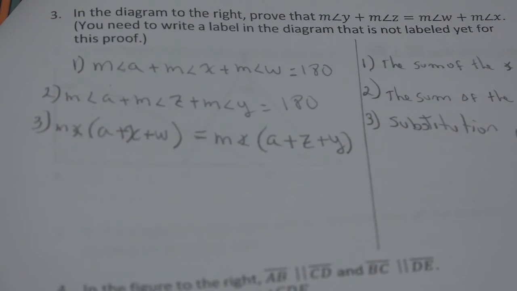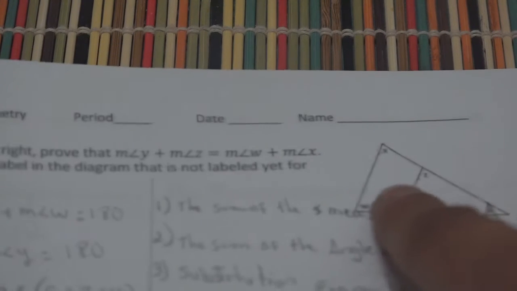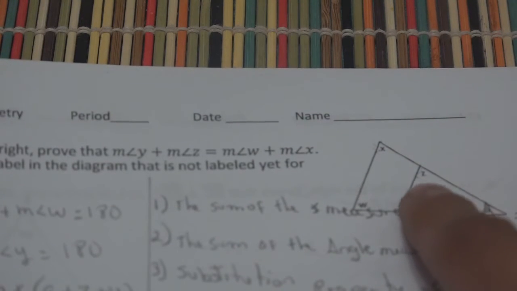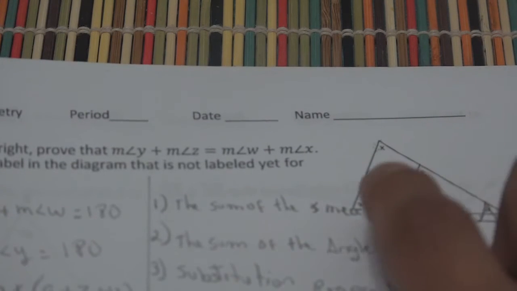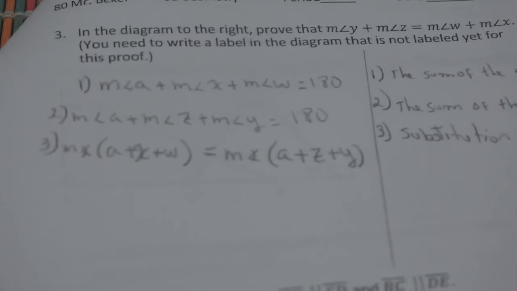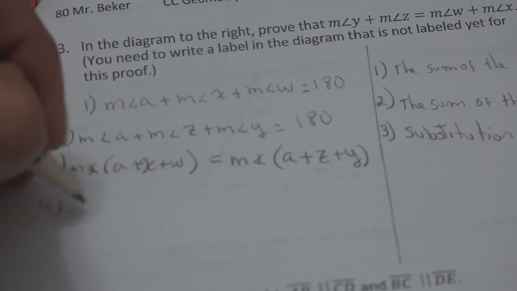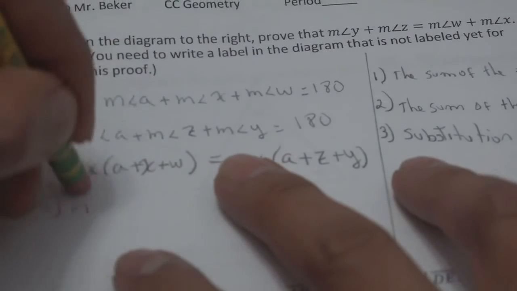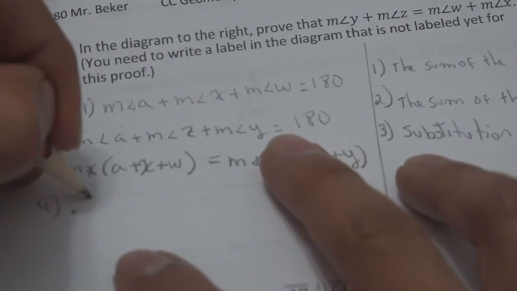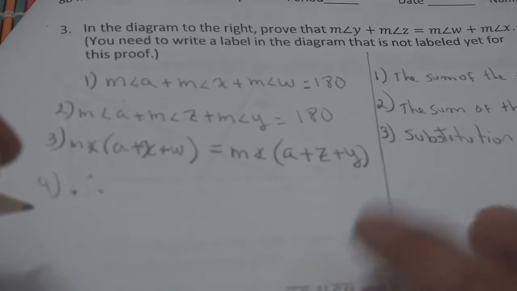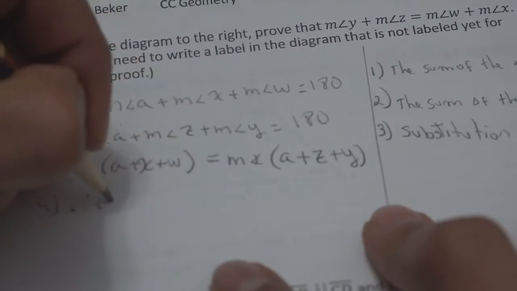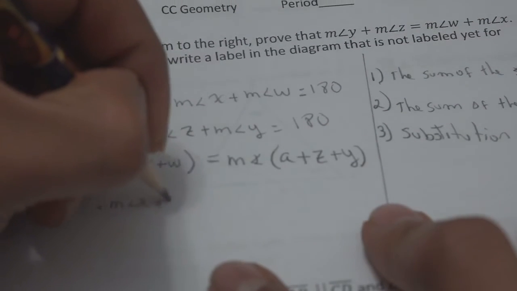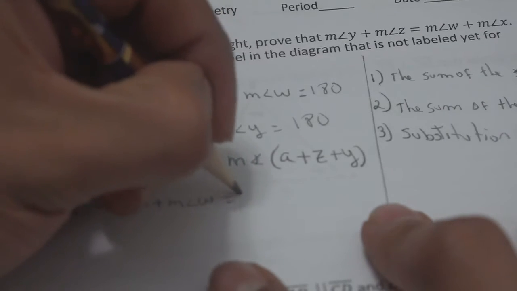I'm supposed to prove that the sum of these two angles is equal to the sum of these two angles. That Y plus Z equals W plus X, which we already know to be true. So I'm going to say that measure, oh wait, I forgot the therefore. Therefore, three little dots right here like a triangle. Okay, therefore, measure of angle X plus measure of angle W equals measure of angle Z plus measure of angle Y.